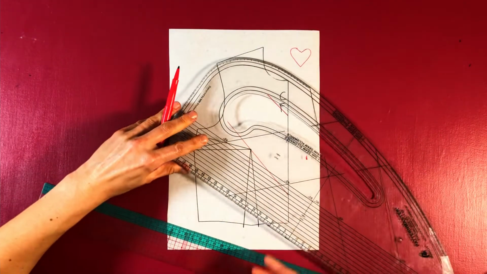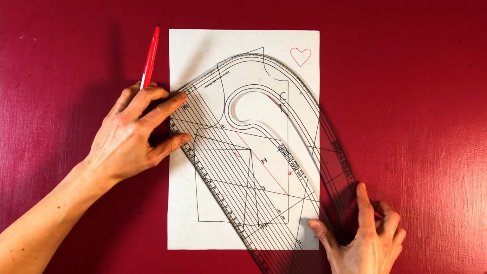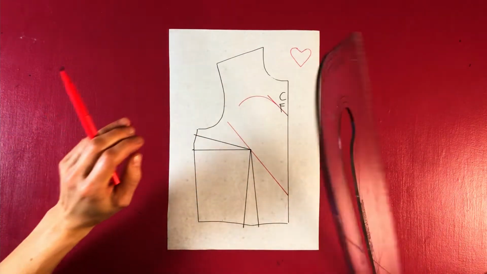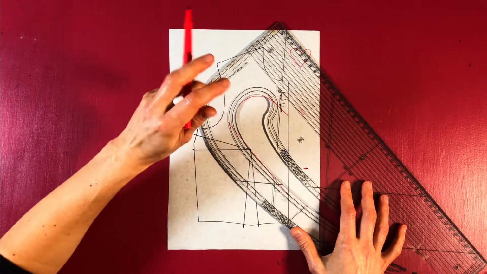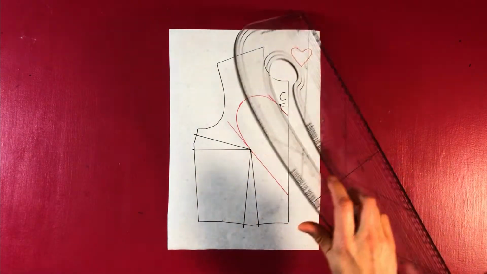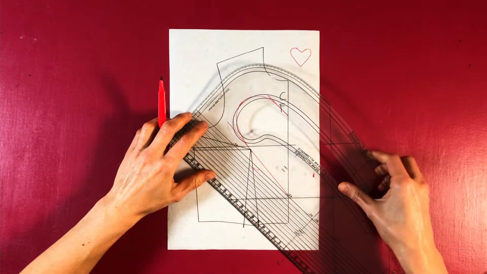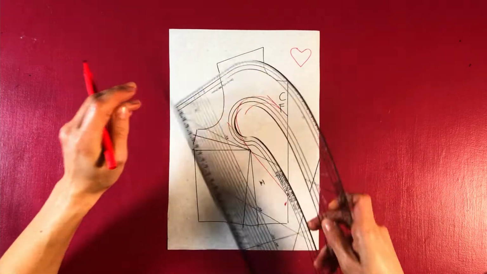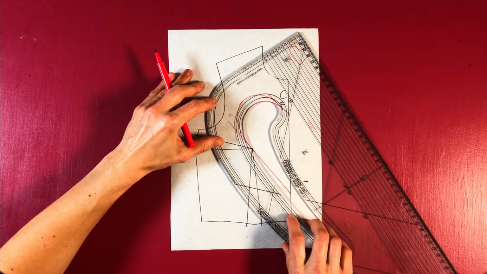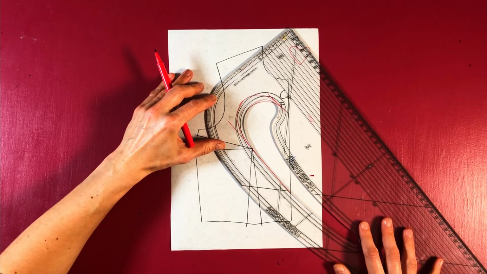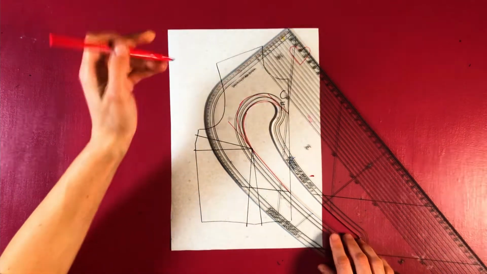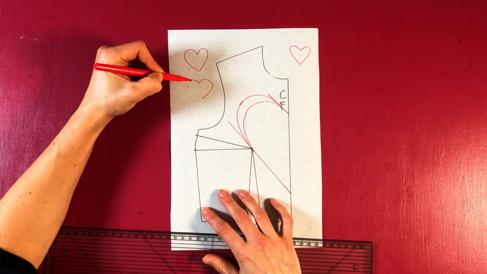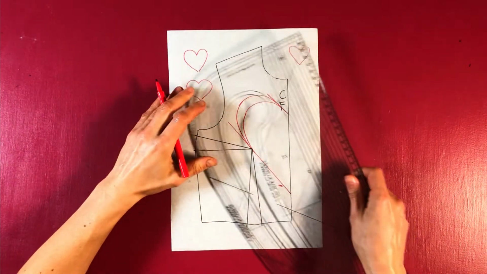I'm going to use my pattern master. And whenever you use your pattern master, you might need a few different curves. And I think with a heart, you never want it too pointy. So hopefully that's a relatively pointy one. So that will still look nice. But of course, if you want it even more rounded, you can make it. And if you're unsure how it will look, I will actually trace round it and cut out the whole heart and find out how it looks. So for example, this heart is going to be more pointy, and that one is going to be more round. So it's up to you how you prefer your hearts.